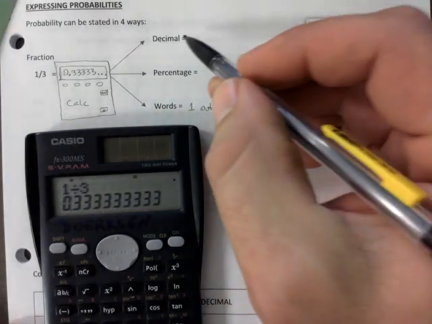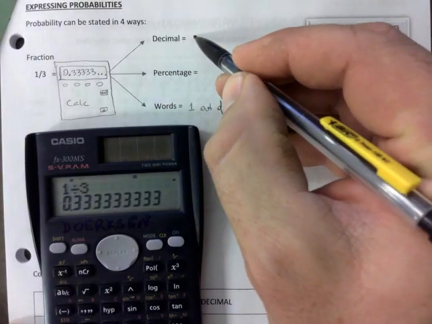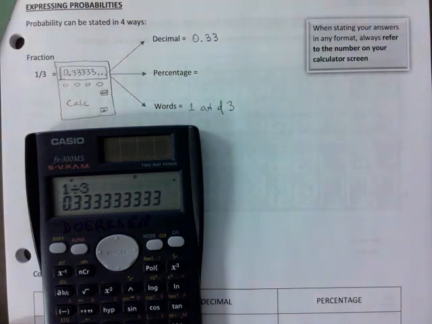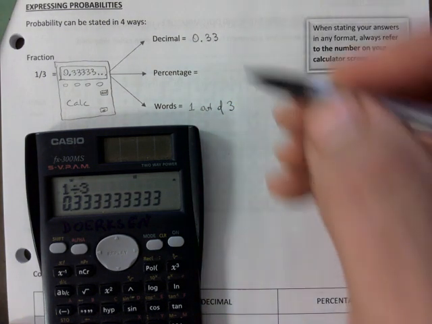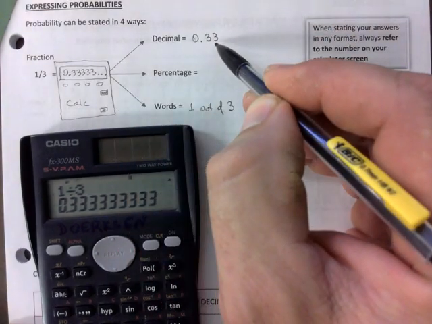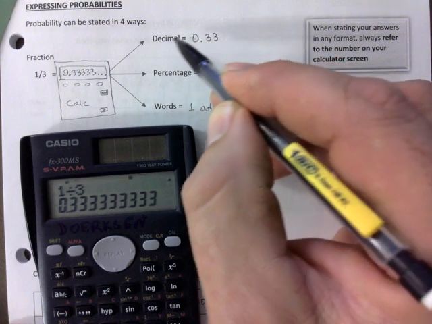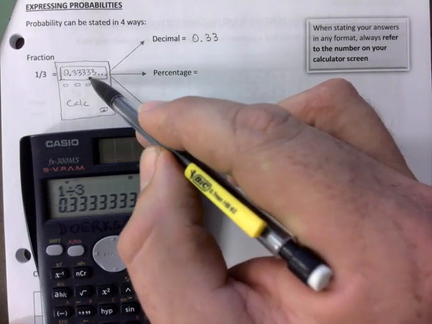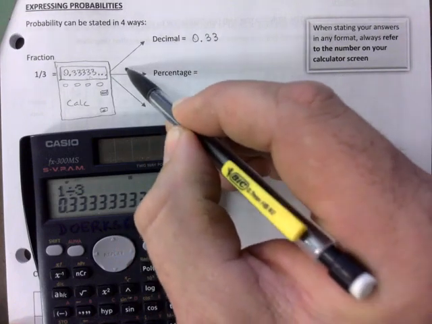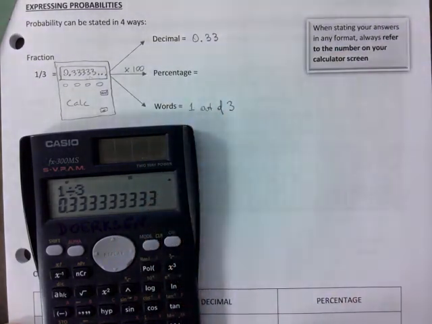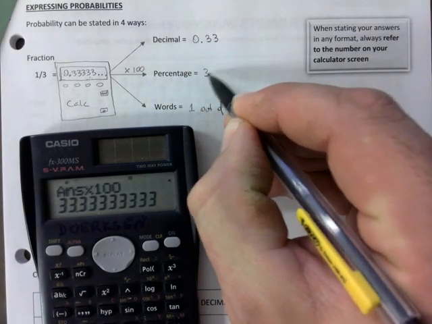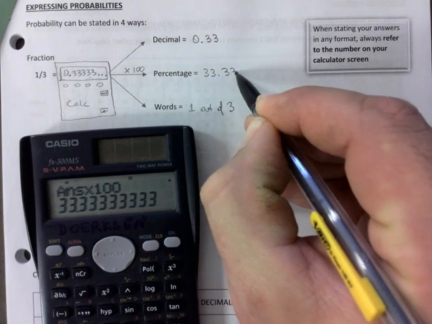So if you want to state it as a decimal, you got to round it to 2 decimals. So in this case, it would be 0.33. Right? So you're basically, all the 3s that follow here, you cancel them. Then you go back to your calculator. If you wanted to state this as a percentage, we go back to our calculator and we just go times 100. So we multiply our answer on the screen by 100 and you get 33.33%.